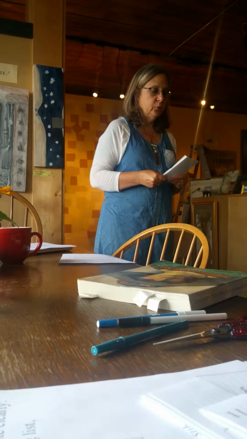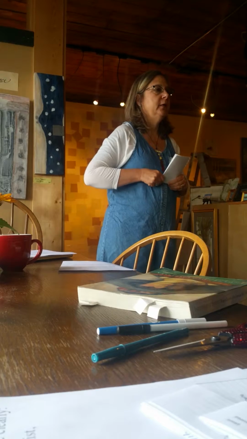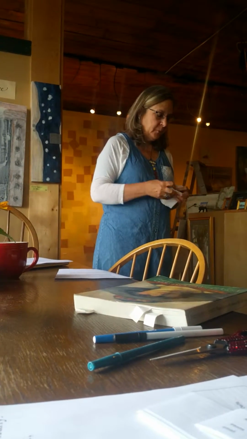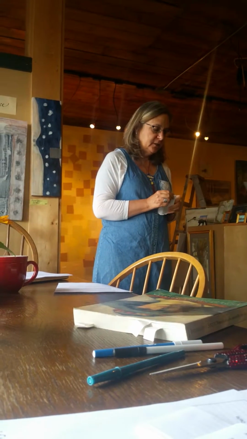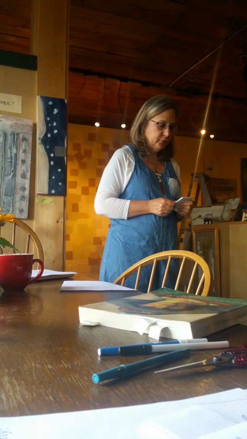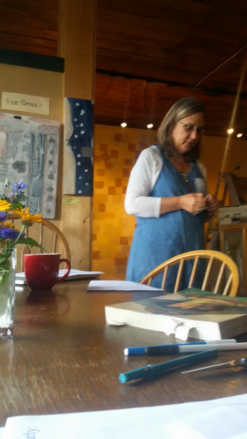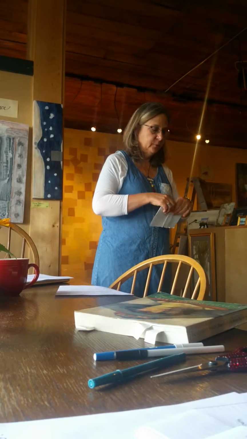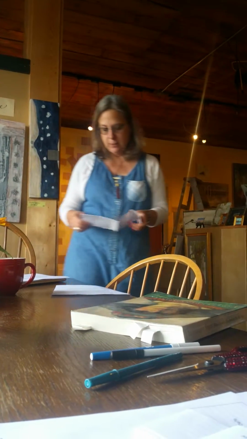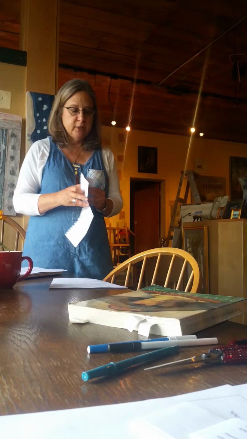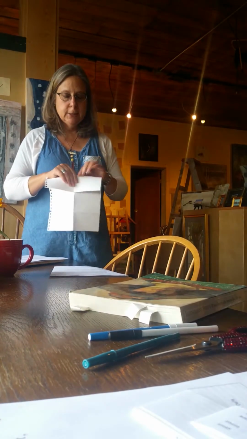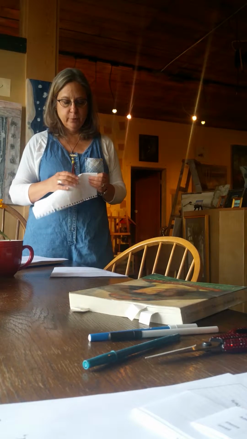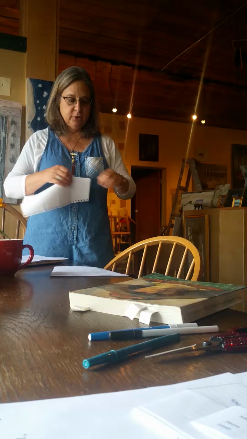There is an actual reason why papers are the shape that they are, and it's based on something called the golden mean. It's math, and it goes way back to when artists and scientists were the same people. And they discovered that rectangles built upon rectangles create spirals. And those rectangles are particularly mystical and therefore particularly inviting to our vision.